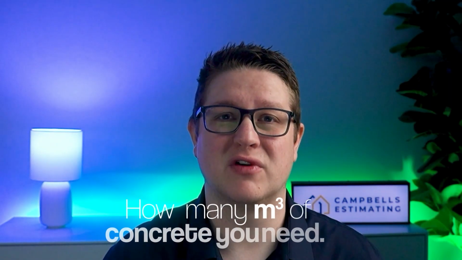A massive problem we have in this industry is that getting slab quotes is actually a very difficult thing to do. It can take ages for the concrete to get back to you. It's hard to figure out how many cubic meters of concrete you need, how much steel you need, the concrete pumpage and what's involved in that as well.